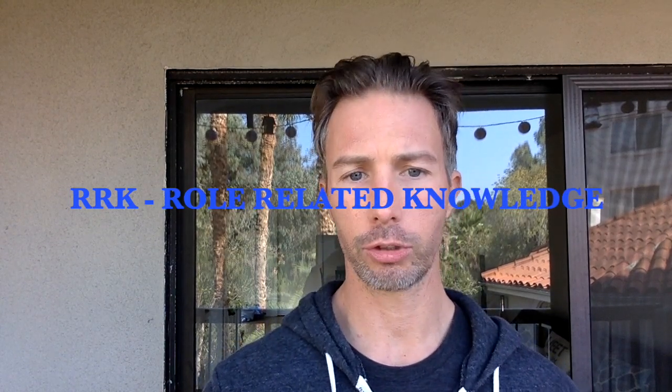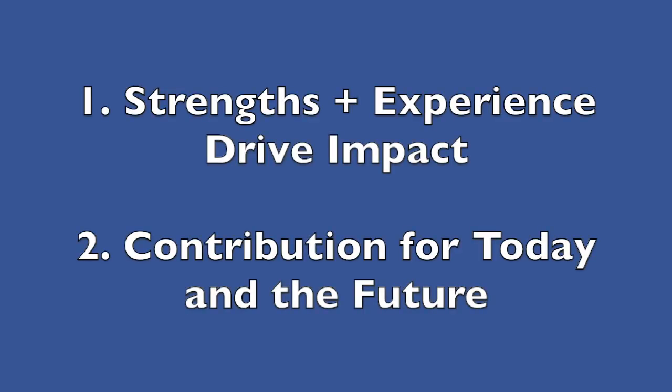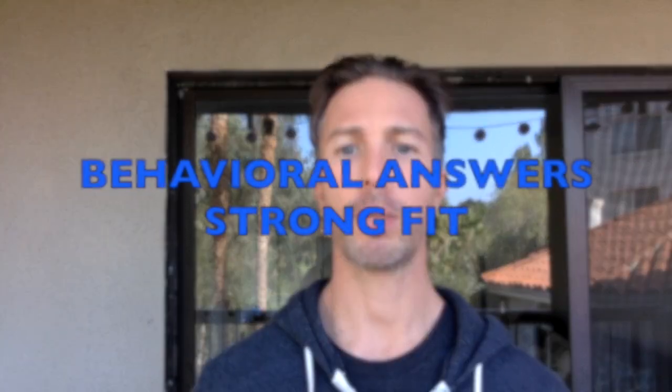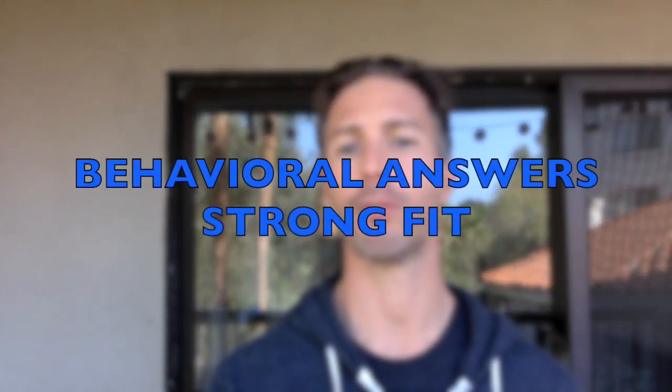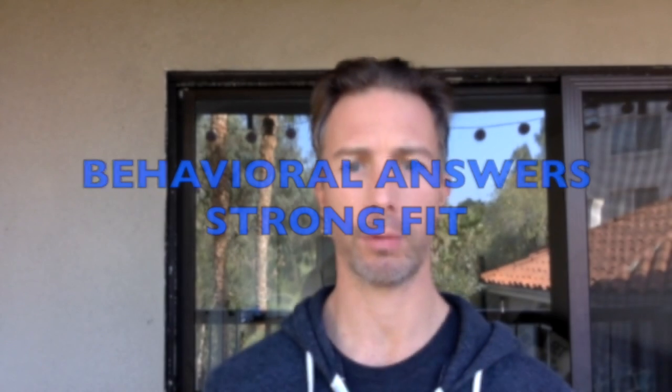RRK, which is short for role-related knowledge. Google highlights 2 critical items in reference to RRK. First, strengths plus experience drive impact, and second, contribution for today and the future. Strengths plus experience drive impact. The good news is that this section should be one of the easier sections. Just make sure your behavioral answers demonstrate how you're a fit for the specific position you're interviewing for and how those answers show how you've had impact in the past.